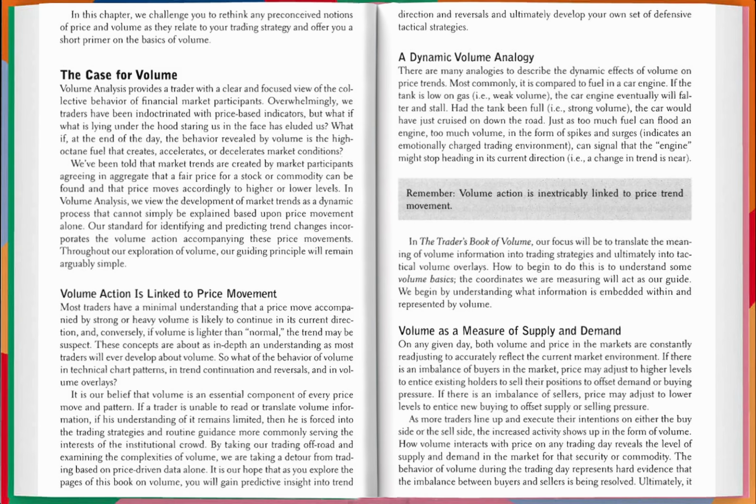The case for volume. Volume analysis provides a trader with a clear and focused view of the collective behavior of financial market participants. Overwhelmingly, we traders have been indoctrinated with price-based indicators, but what if what is lying under the hood staring us in the face has eluded us? What if, at the end of the day, the behavior revealed by volume is the high-octane fuel that creates, accelerates, or decelerates market conditions? We've been told that market trends are created by market participants agreeing in aggregate that a fair price for a stock or commodity can be found, and that price moves accordingly to higher or lower levels.